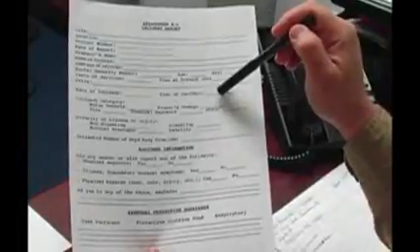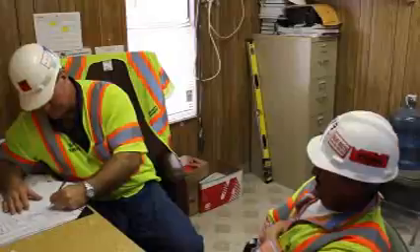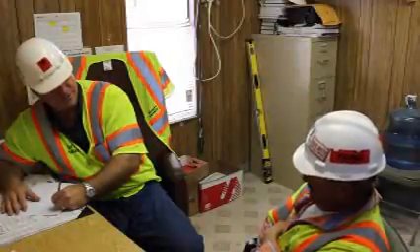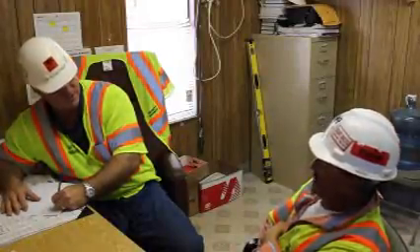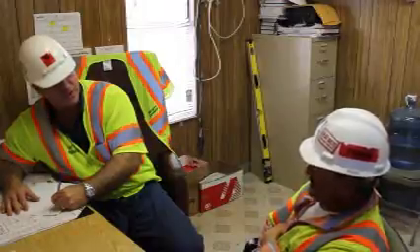Report all slip, trip, or fall accidents and near misses, even if no one was hurt. This will allow changes to be made to avoid the incident from reoccurring. Otherwise, someone might be injured if it happens again.